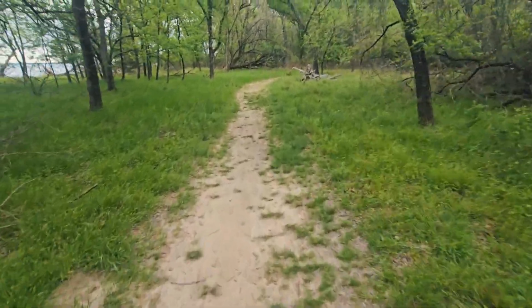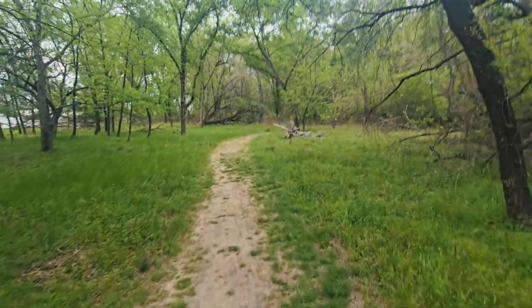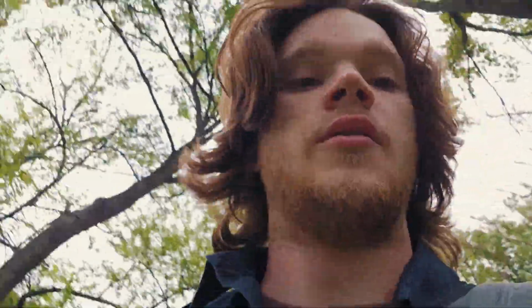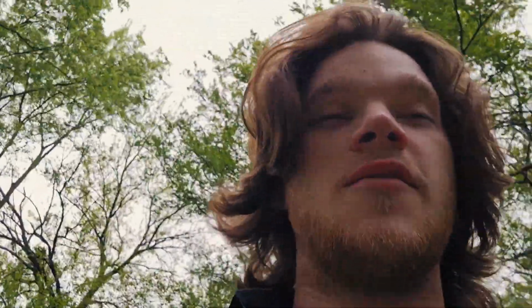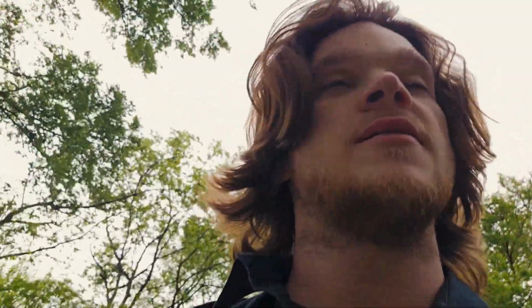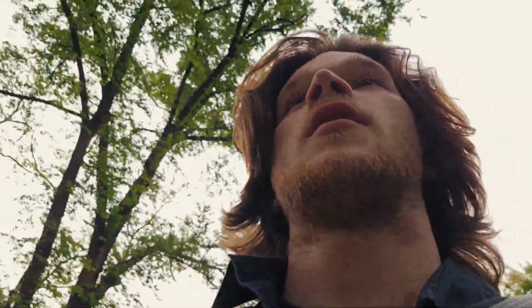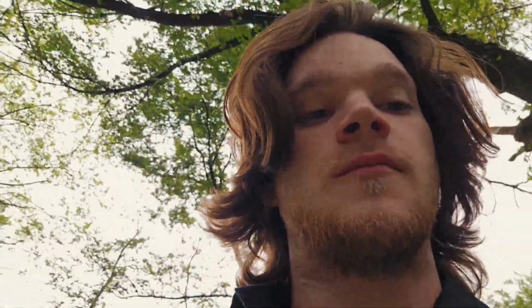Took some photos of the tree. I really liked it. I thought it looks like it has a story behind it, I guess, you know? I don't know, is that silly? I think it looks awesome. For lack of a better word, it just looks awesome to me. But anyways, I think I might be coming up on the fork.